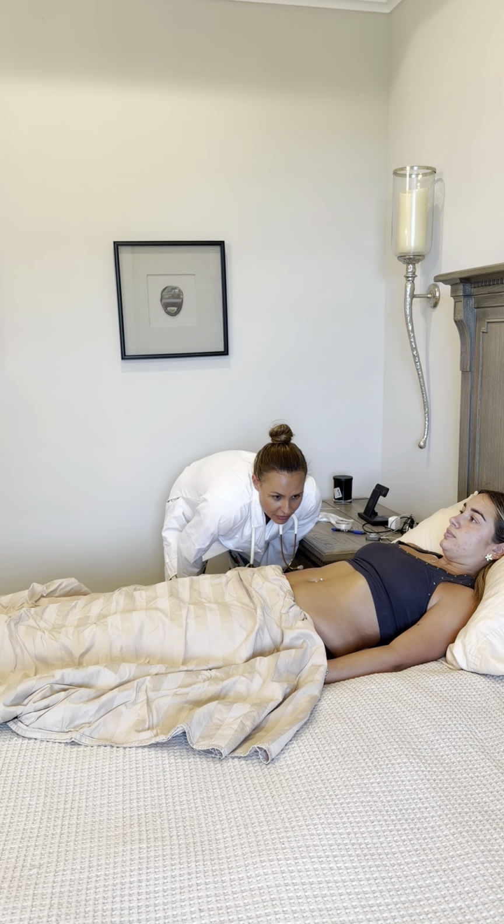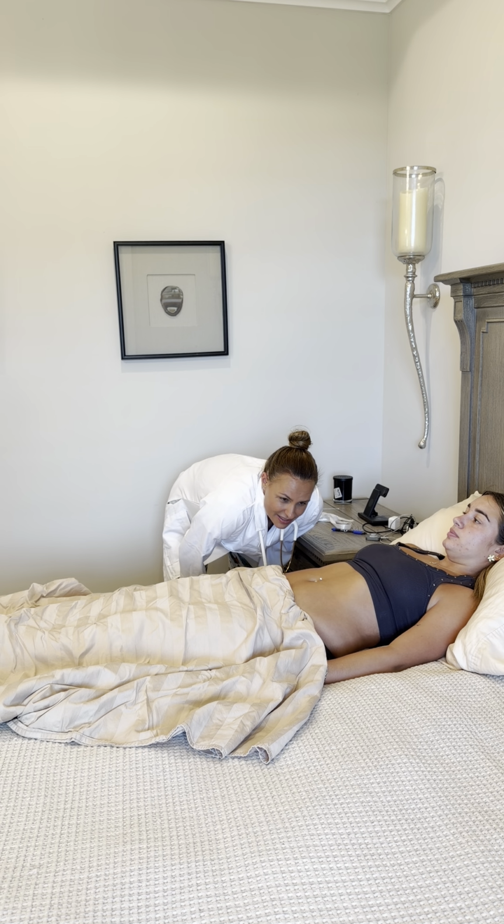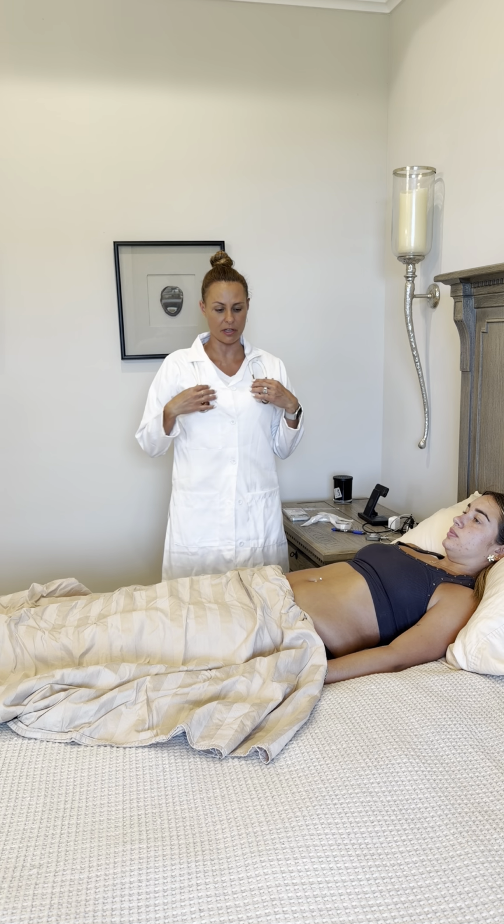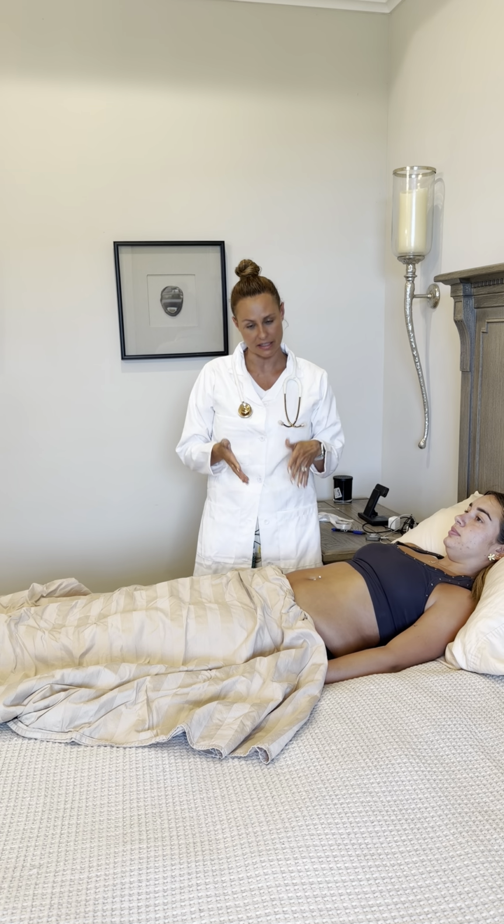Coming down to eye level, I'm looking for aortic pulsations or peristalsis. Since she has a flat abdomen, that's easy to see. I do see some aortic pulsations there. Perfect. Next, I'm going to be moving on to the auscultation or listening portion.